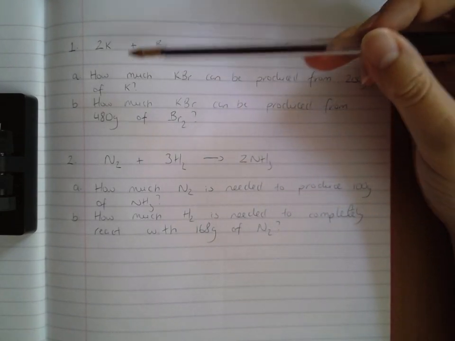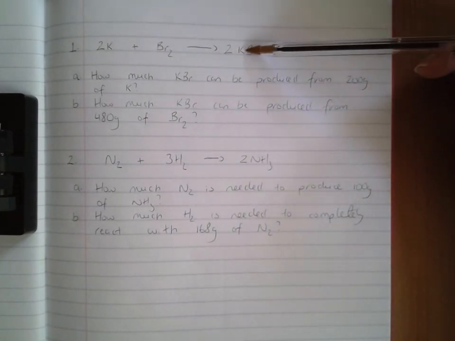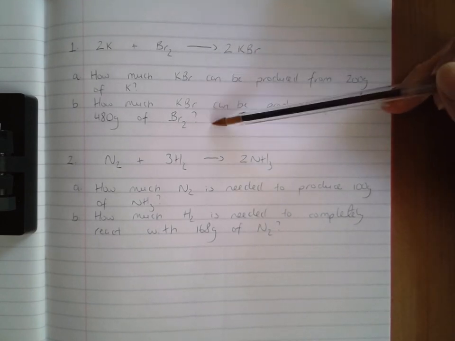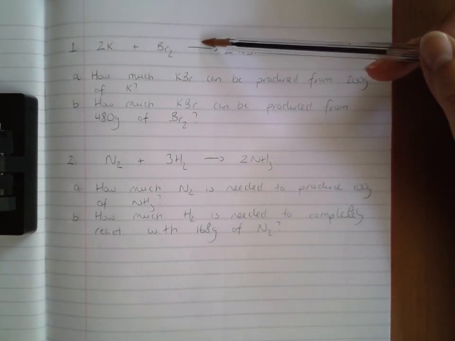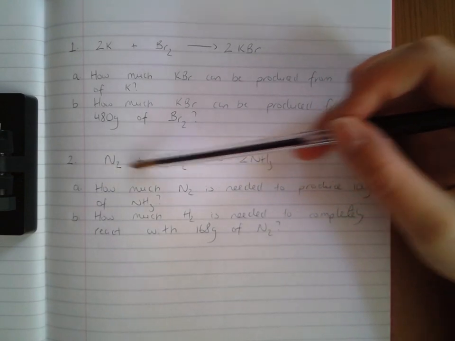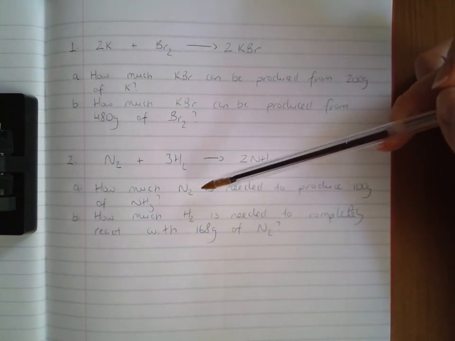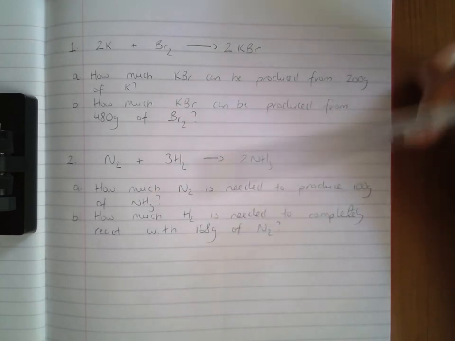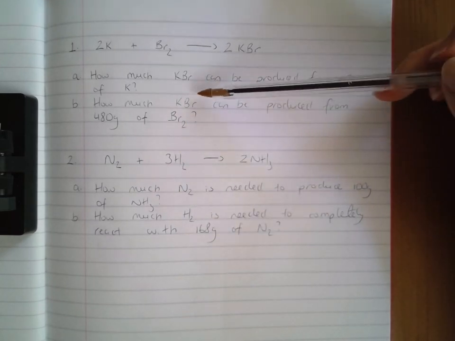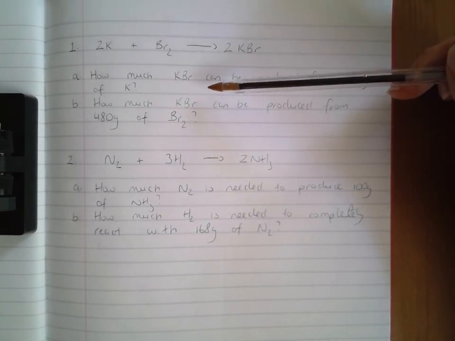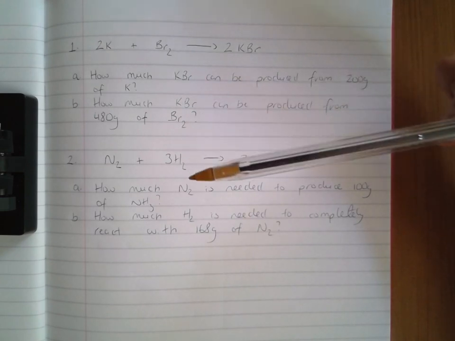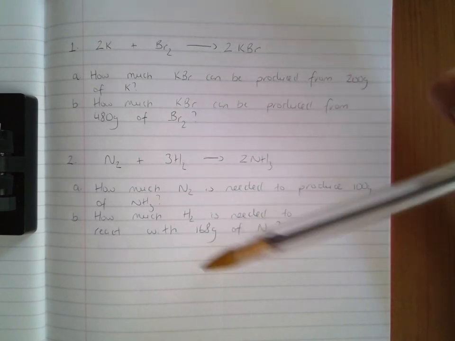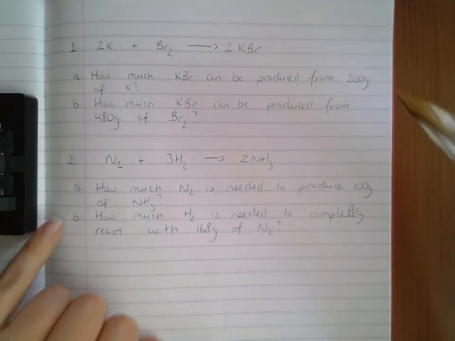Question 1, you are given a chemical equation and you're asked 2 questions, A and B, which both relate to the same chemical equation. Then I give you a different equation in 2, and I ask you 2 questions, A and B, about it. For each one, you are going to need to draw a table. You need to decide from the question what needs to be filled into that table. You need to calculate the formula mass. You need to figure out the ratio. You're doing everything yourself, okay?